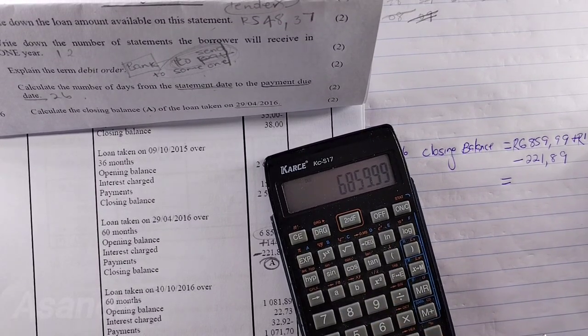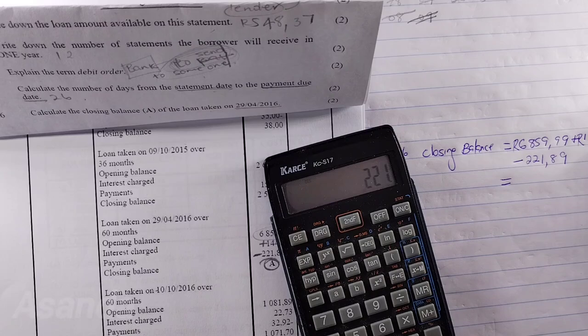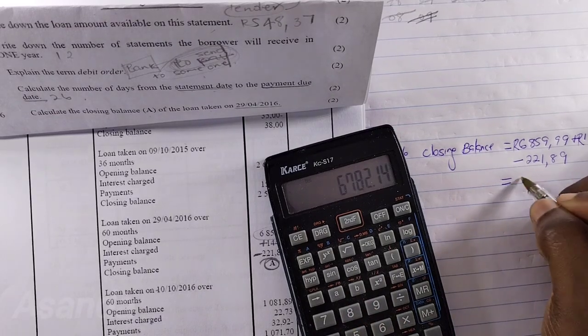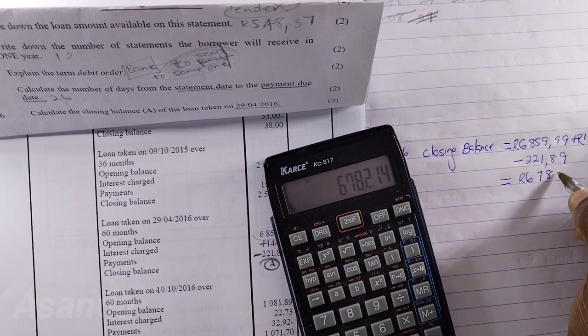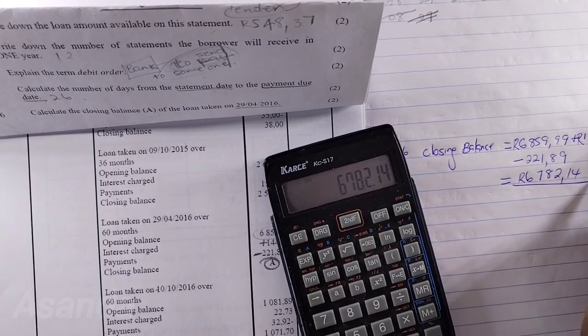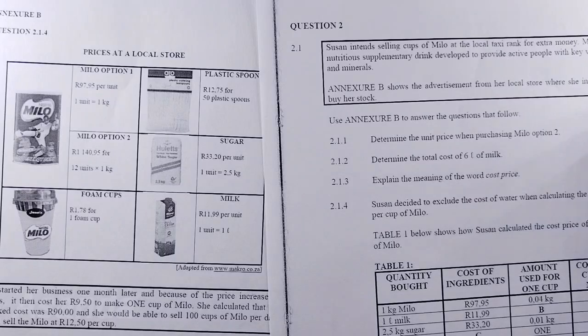6,859.99 plus 144.04 minus 221.89, and that is 6,782 rands and 14 cents. On to question 2.